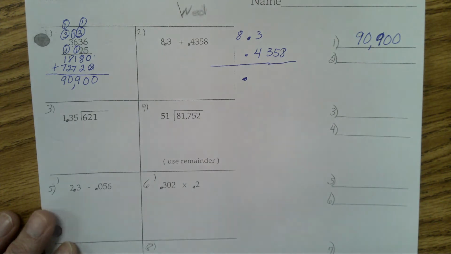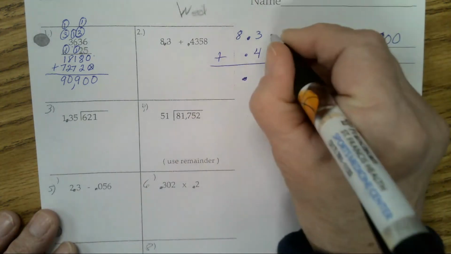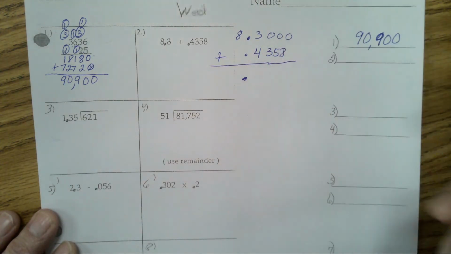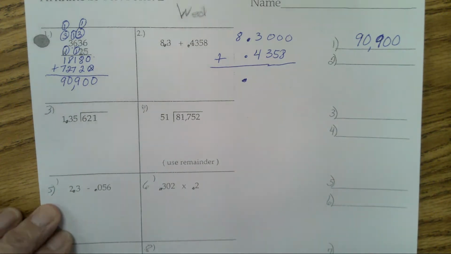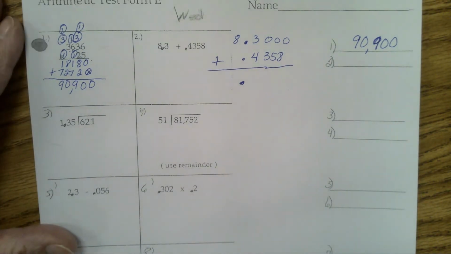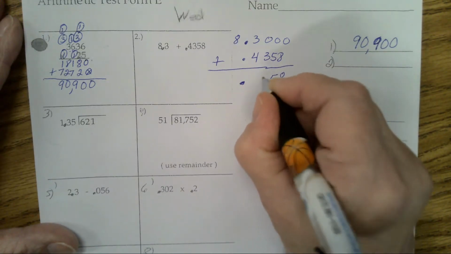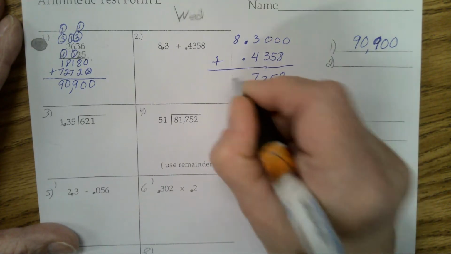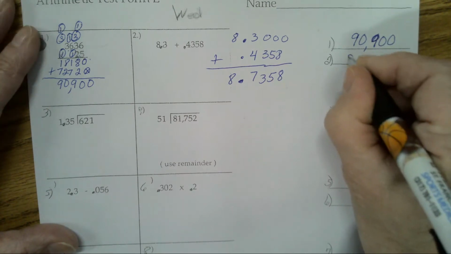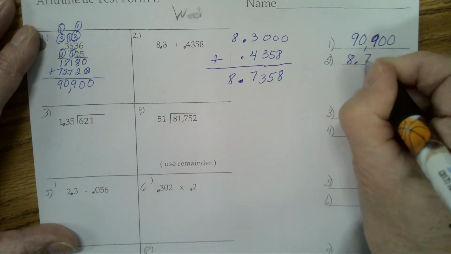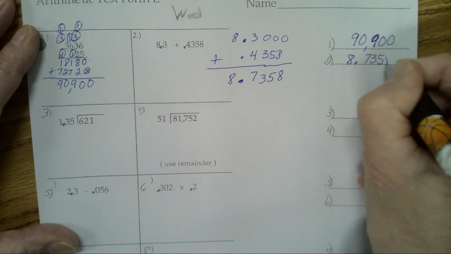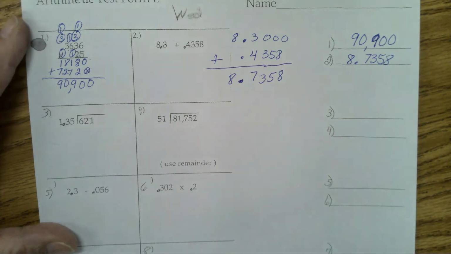And we are adding. Now you don't have to add the zeros when you add in the empty spots, but you do when you subtract. So let's go ahead. 8, 5, 3, 3 plus 4 is 7. You get 8 and 7,358 10,000ths. Are there any questions on that?